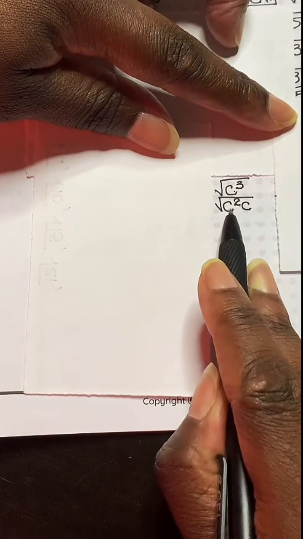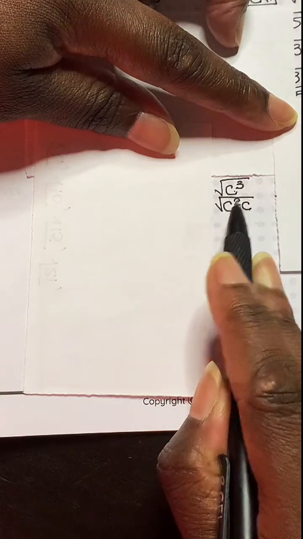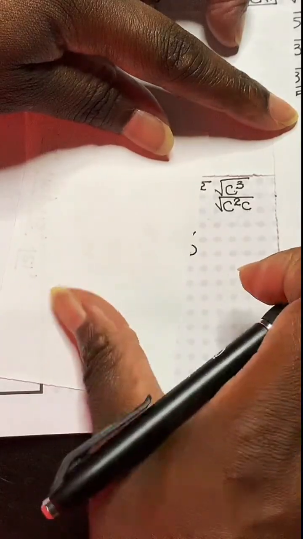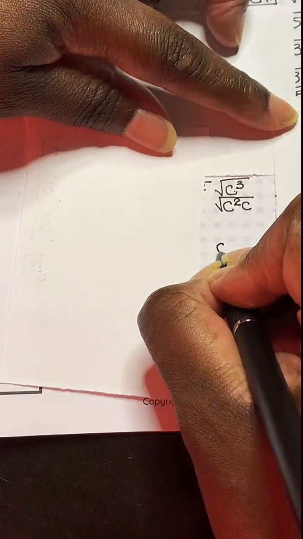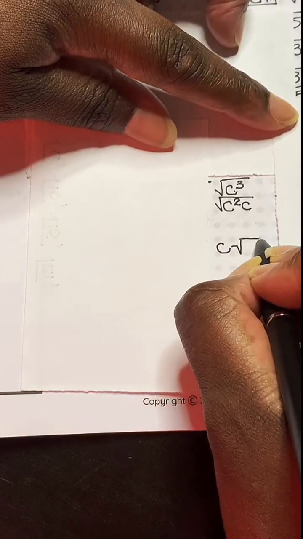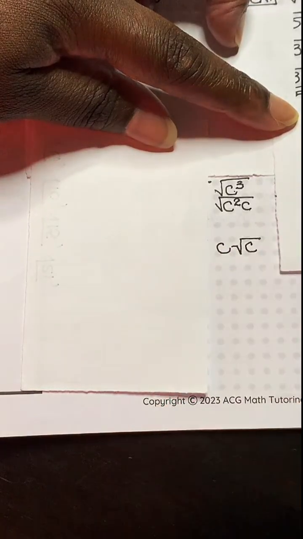So now I can think of it almost like 2 processes. The square root of c squared, that's going to give me c. And the c that we pulled out remains under the radical.